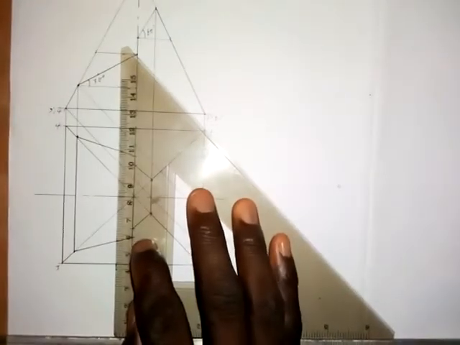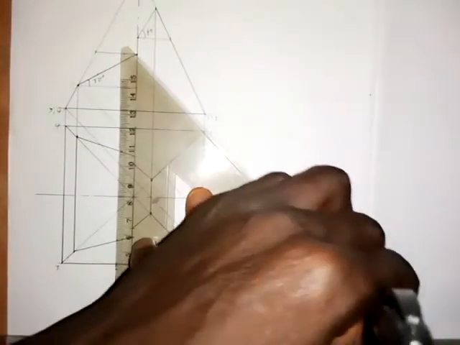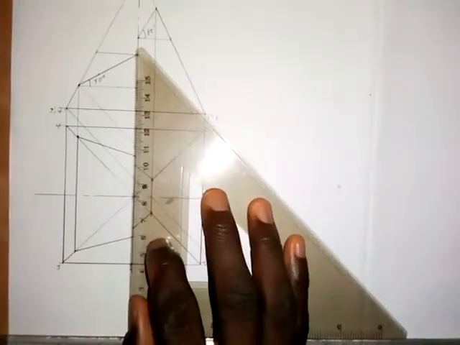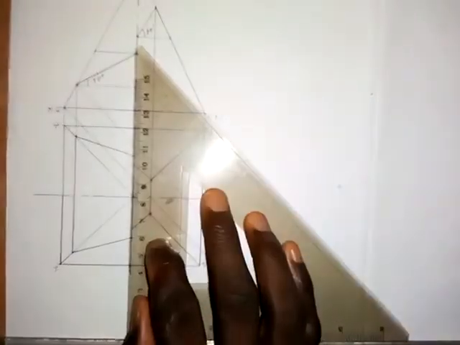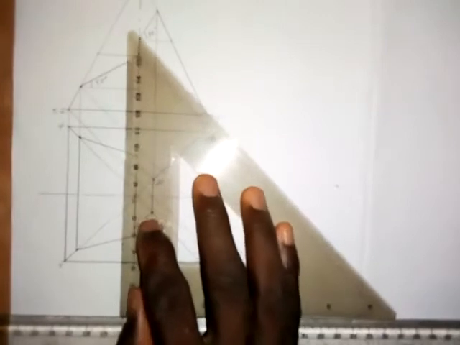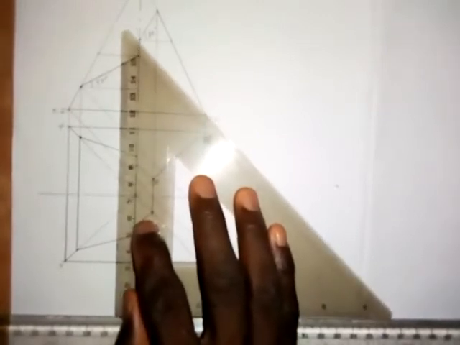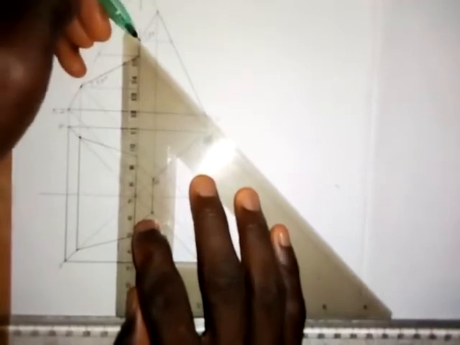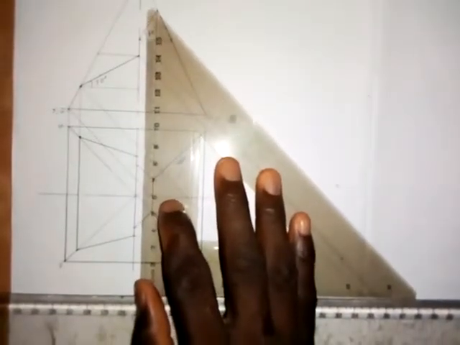Coming to this point, you draw a line here and bring it here. You also draw a line like this. Then you also have a point here, so draw a line from here at angle 45 and then come to this point.